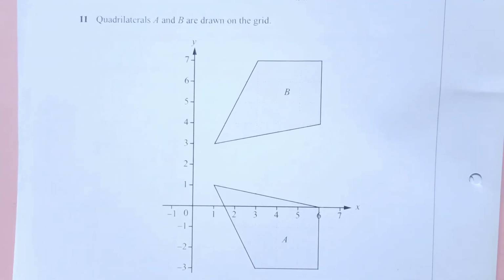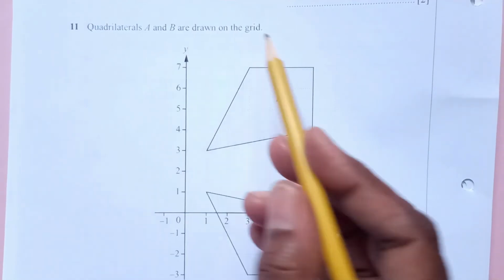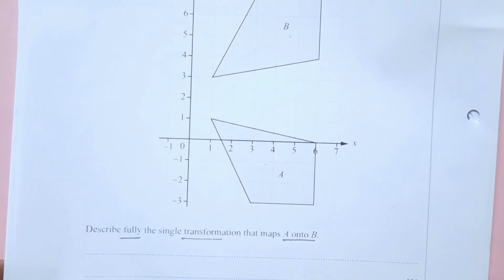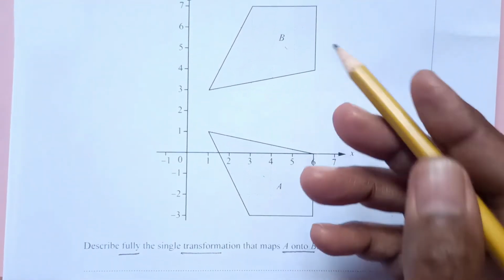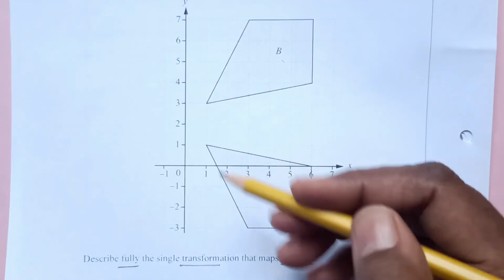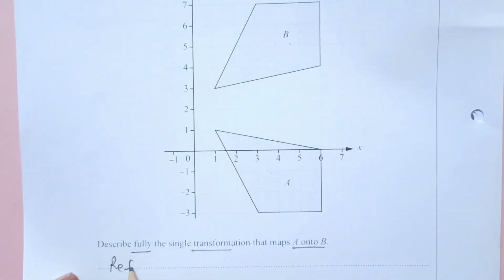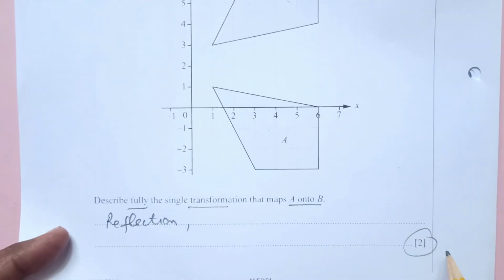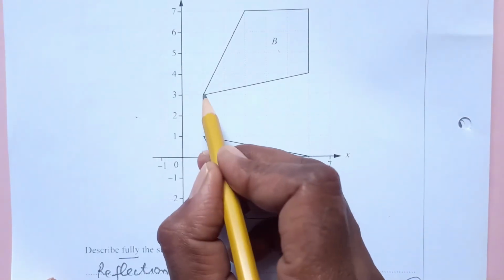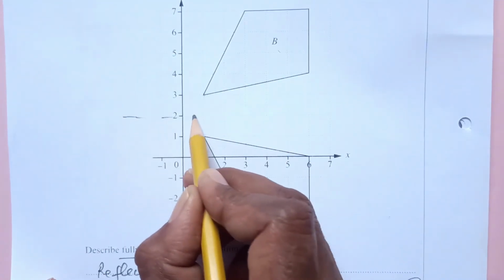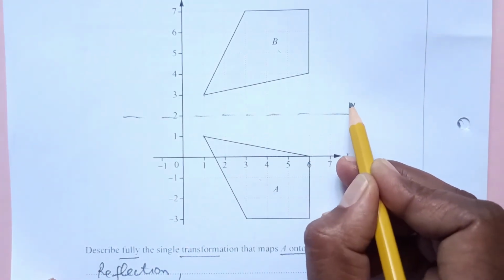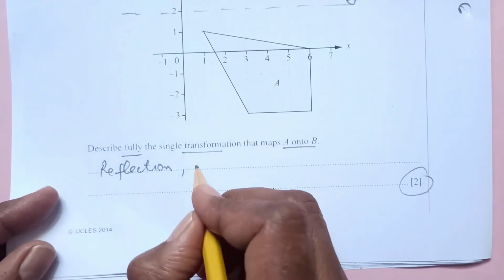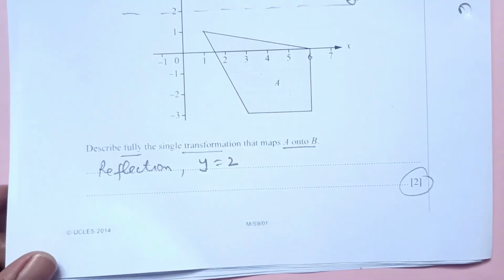Here is one more question. The quadrilaterals A and B are drawn. Describe fully the single transformation that maps A onto B. You can see this one is a reflection. It's easy. After doing these questions, now you can easily know this is a reflection. It's a 2 marks question, so we need to have 2 things at least. The middle line here, there are 2 squares, the middle line is y equals 2. Along y equals 2 is the mirror line, right?